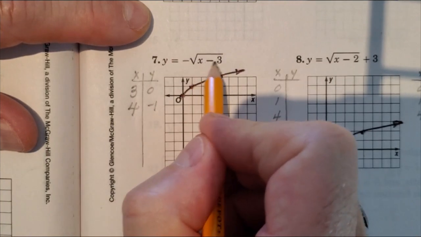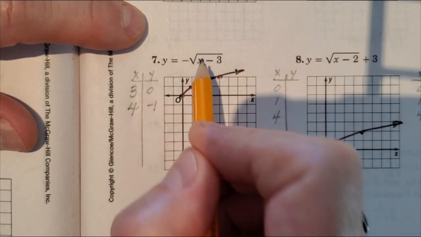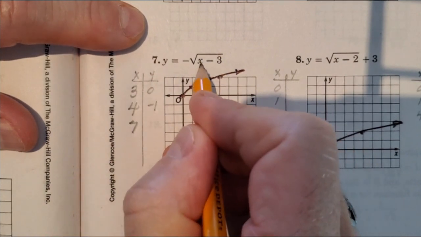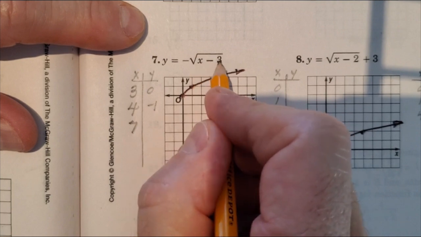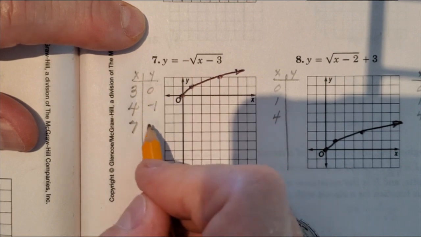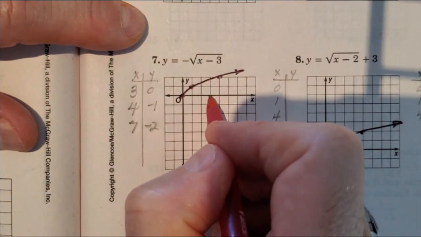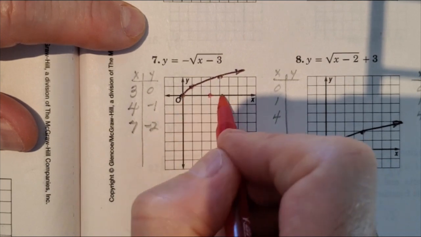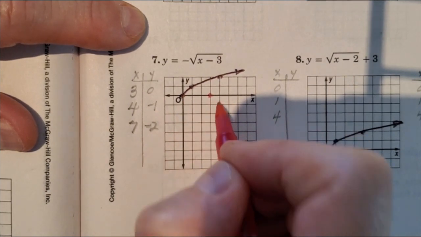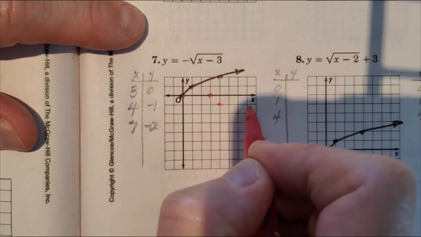And then I want this to be 4, so in order to get 4, I got to put 7 in for x. 7 in for x gives me 7 minus 3 is 4. Square root of 4 is 2. 2 times negative 1 is negative 2. So my 3 points are 3, 0, then 4, negative 1, and then 7, negative 2.